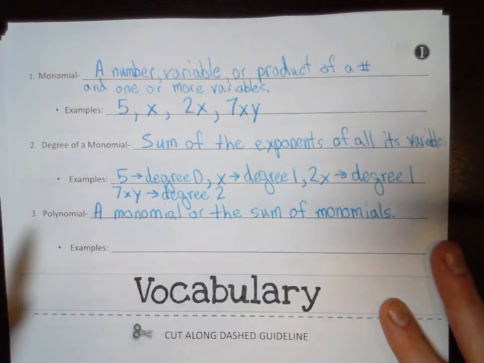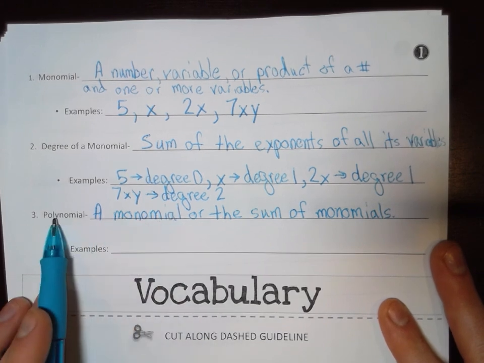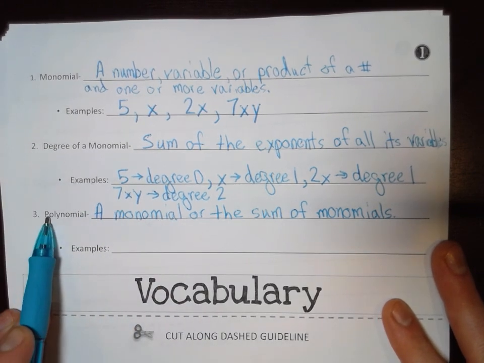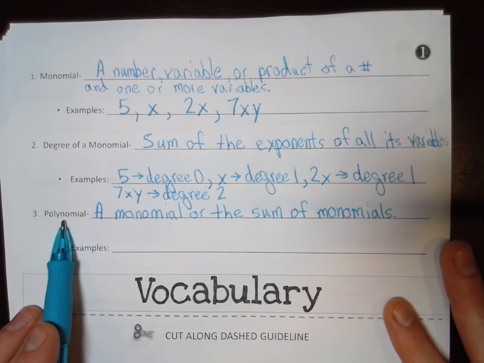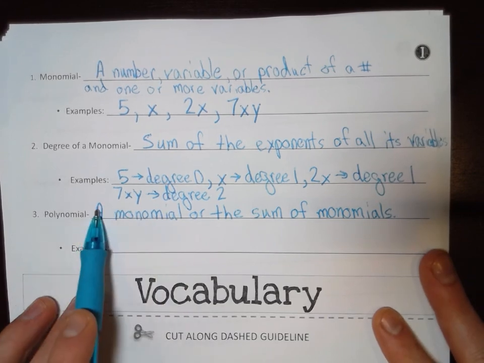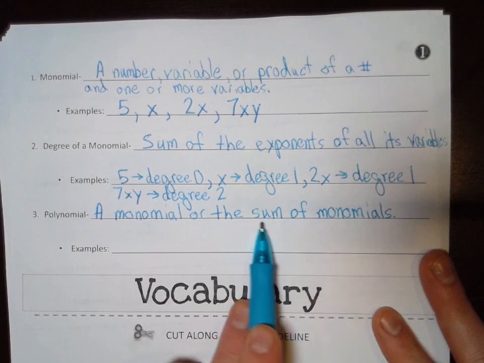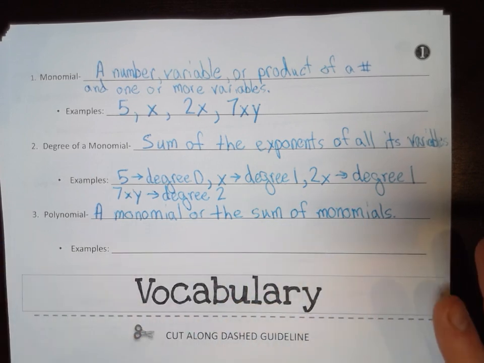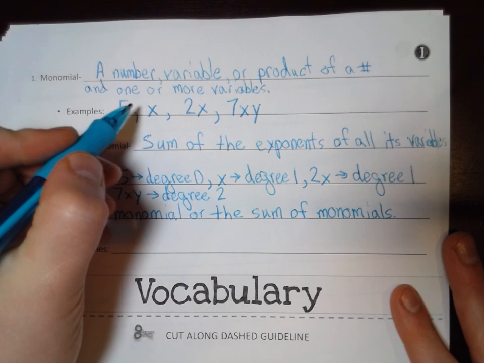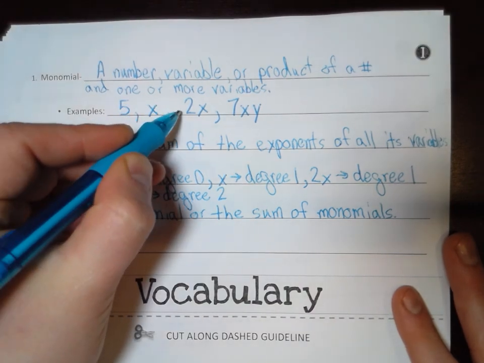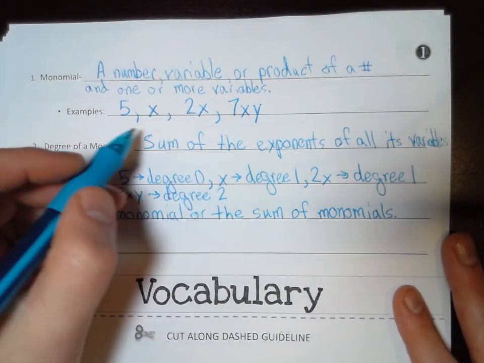So any monomial is also a polynomial, but poly means many, right? So many monomials. Usually when we think of a polynomial, we're thinking of the sum of a bunch of different monomials, or the sum of a bunch of different terms. If we put addition or subtraction signs between all of these, we're making a polynomial.